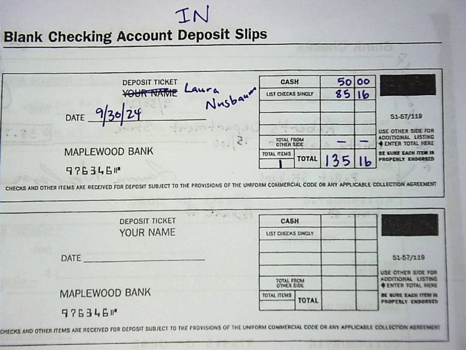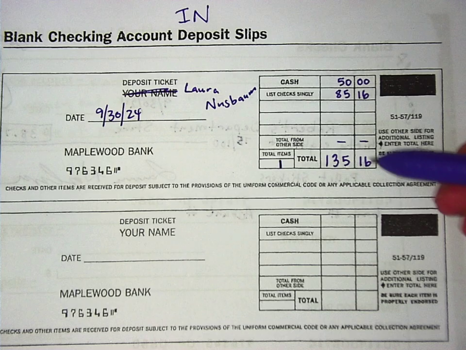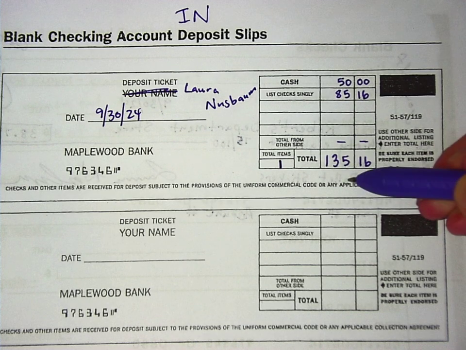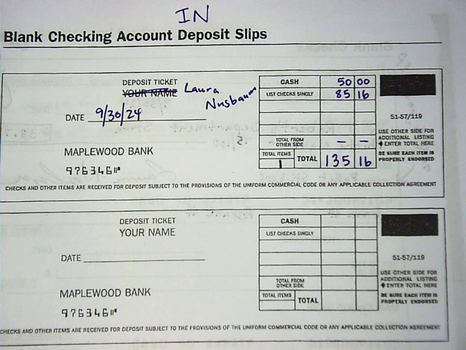Now, you do not need to write a dollar sign or anything like that on here, or a point, because they're assuming that if it's over here on this side, it is cents, and over here is dollars. Okay? All right, that's it. Your homework is to fill out the rest of the checks and the deposit slips.